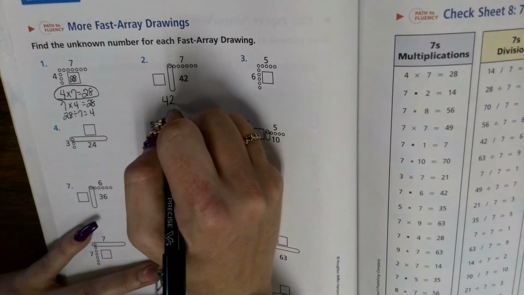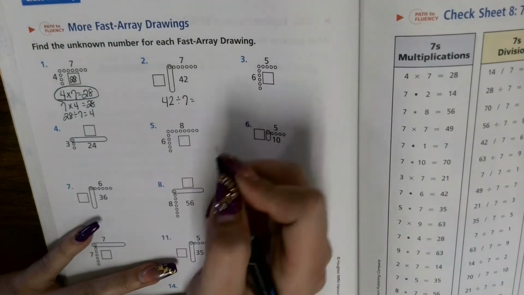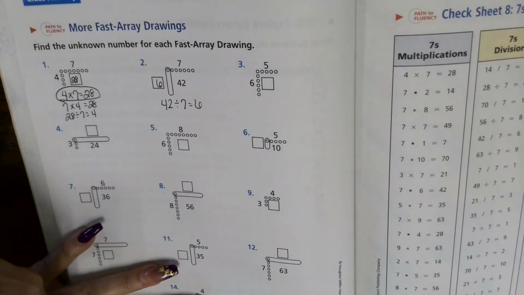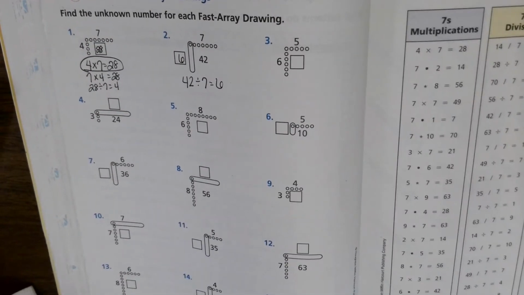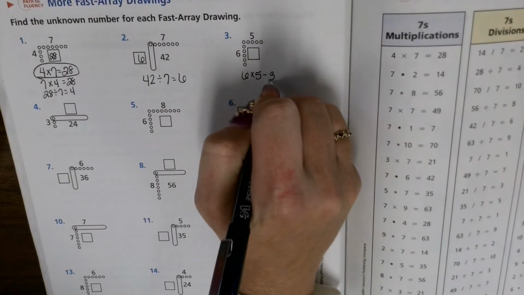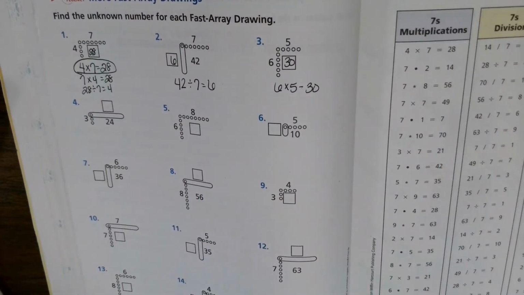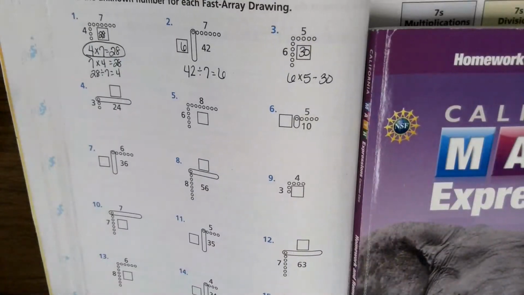So 42 divided by 7, what does that equal? All right, and I know that 42 divided by 7 is going to be 6. Okay? All right, so you'll keep going with that in that same way. I guess I could go ahead and do this as just 6 times 5, which equals 30. All right, so I did the first row for you. You're going to do the rest alone. And then you're going to also be completing in your homework and remembering page 107. So 107 and homework and remembering.